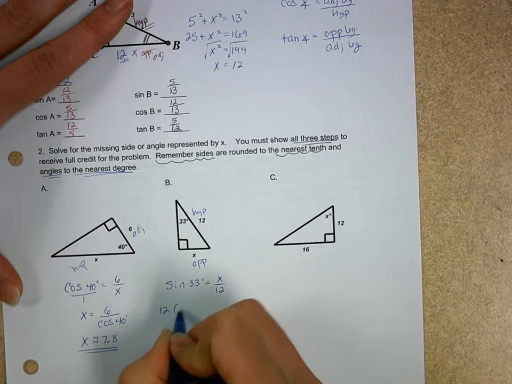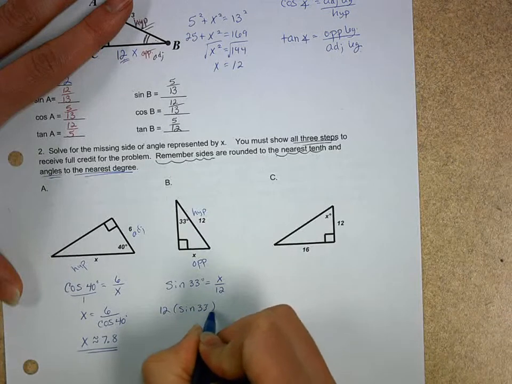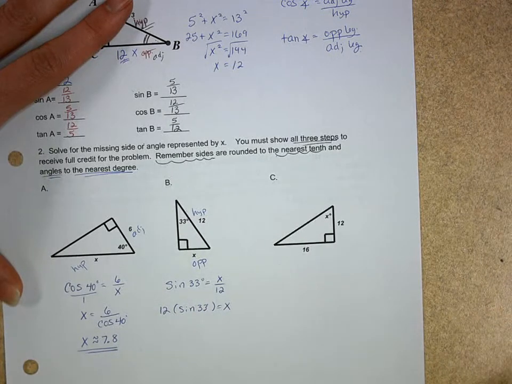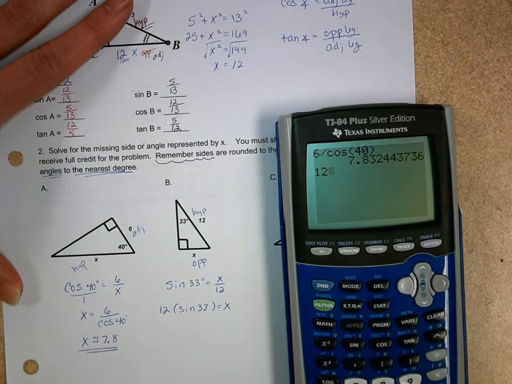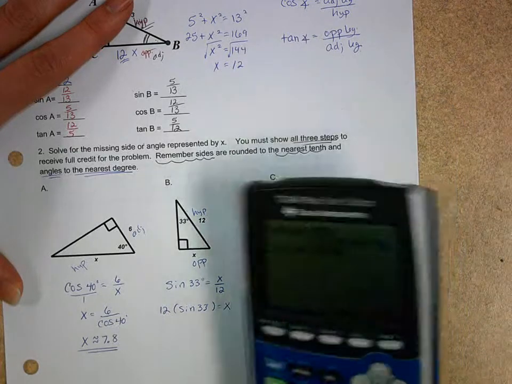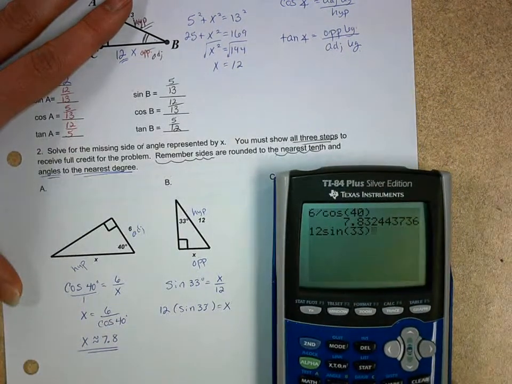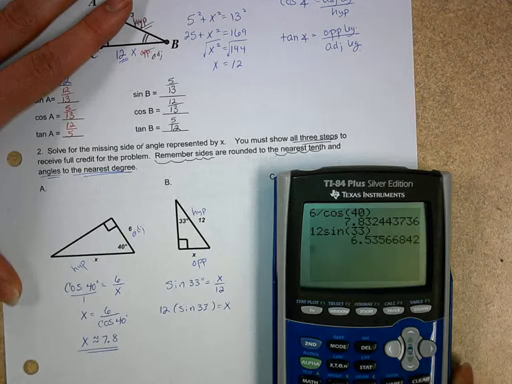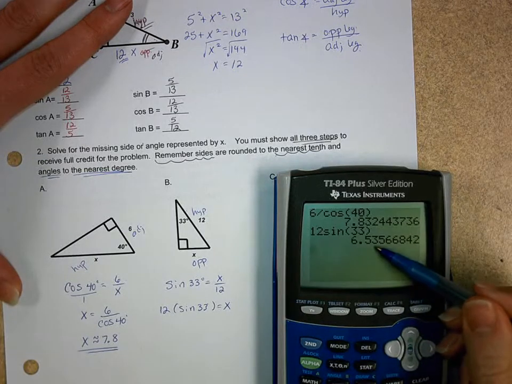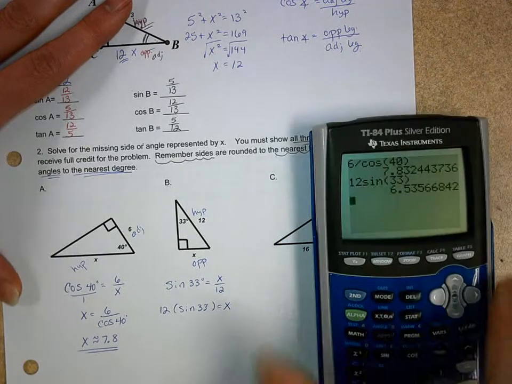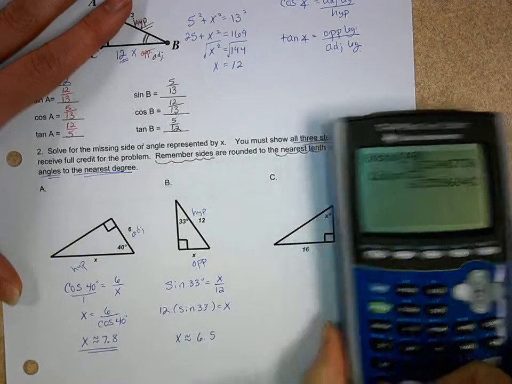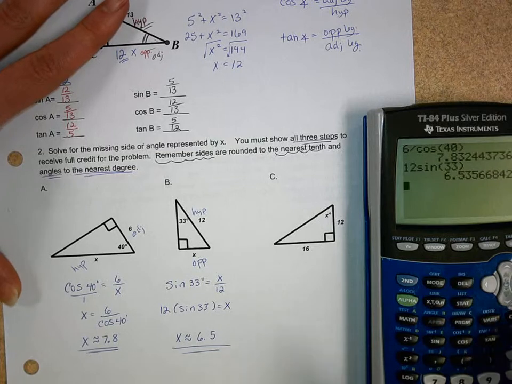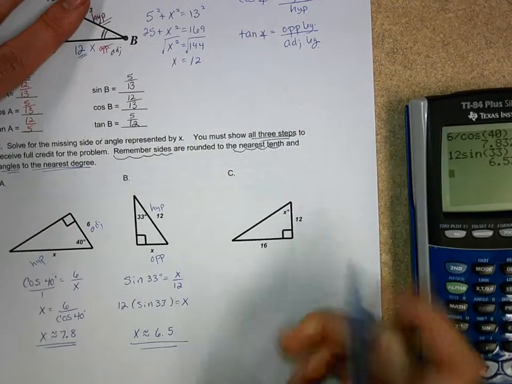Multiply both sides by 12. I get the sine of 33 equals x. Wait, I mean 12 times the sine of 33 equals x. And that's what you put into your calculator. So I go over here and go 12 sine parenthesis 33 parenthesis close parentheses. Does everyone see this when we close the parenthesis? Hit enter, and you're going to get 6.53. So I round it to 6.5. So x is approximately 6.5. 3 steps.